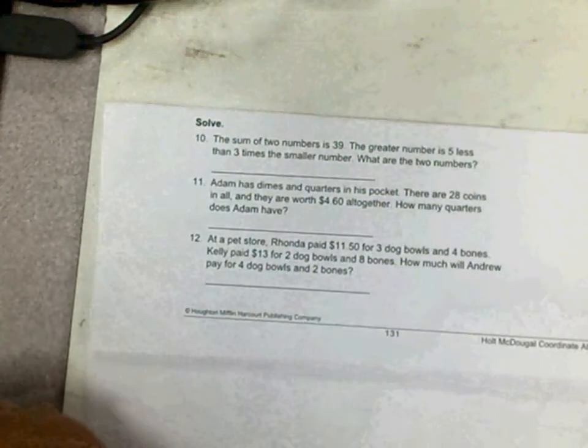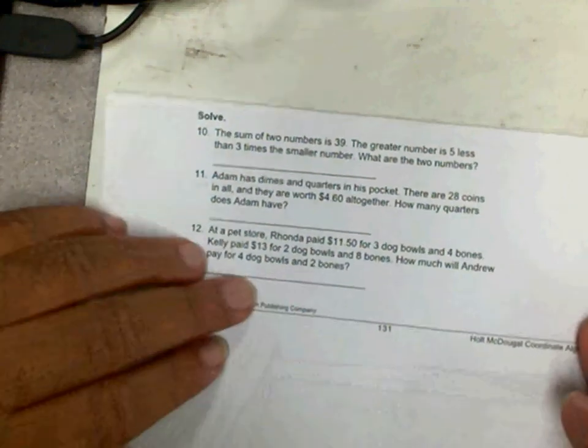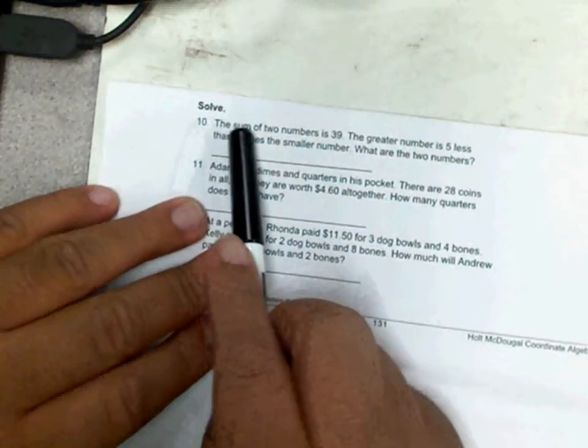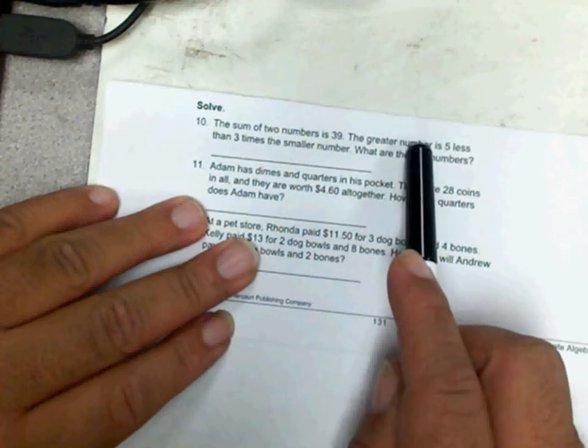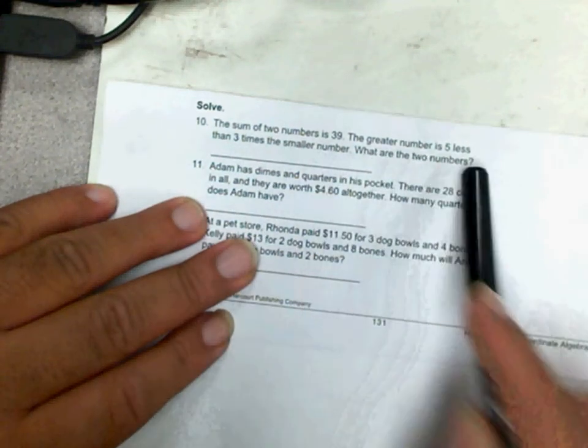Okay, so today I'm going to talk about solving word problems with the substitution method. So, if we read this problem, the sum of two numbers is 39. The greater number is 5 less than 3 times the smaller number. What are the two numbers?